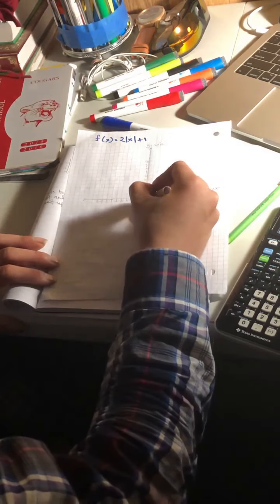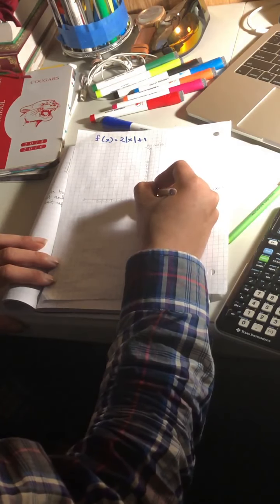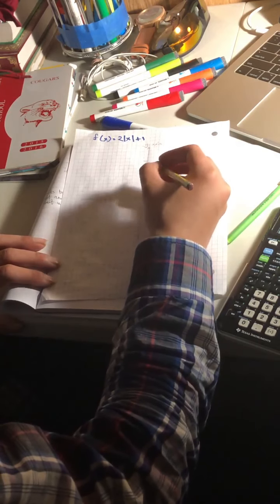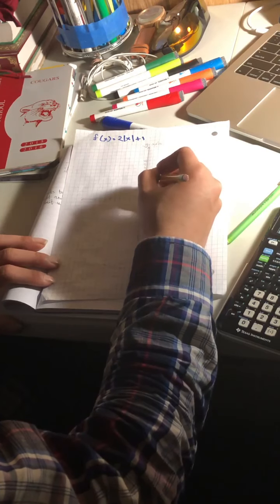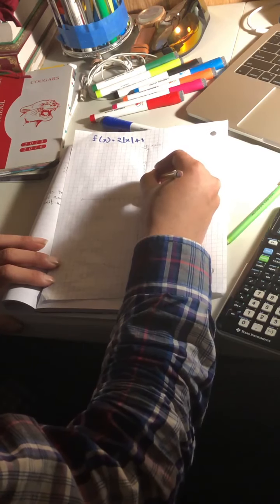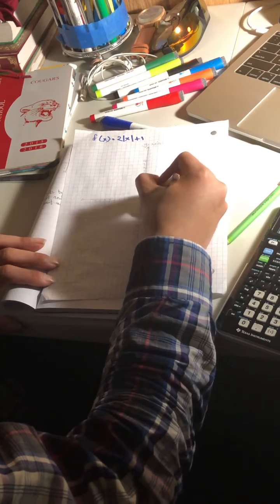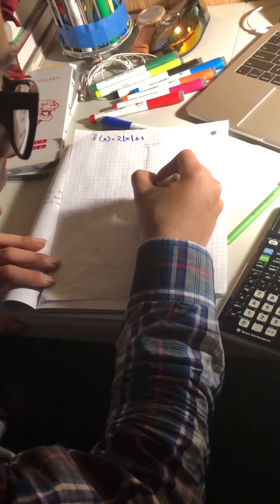We go 2 to the right and then we go 5 up, 1, 2, 3, 4, 5. We go 3 to the right and we go 7 up.